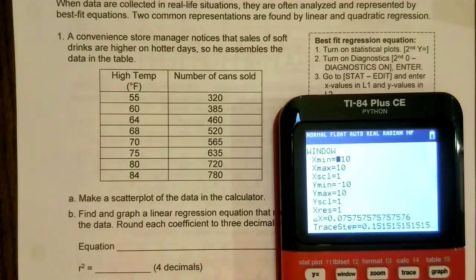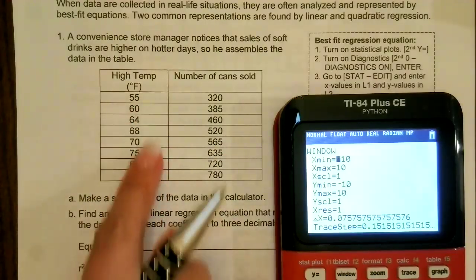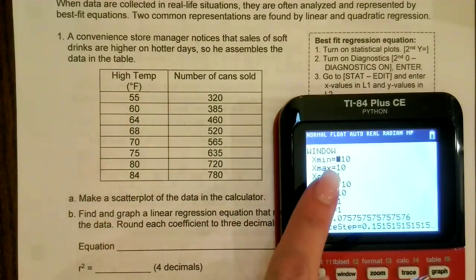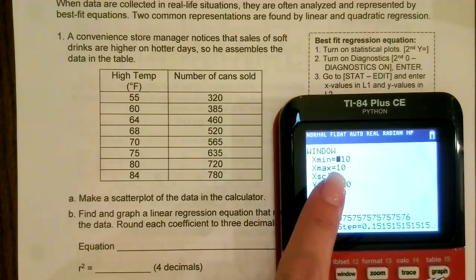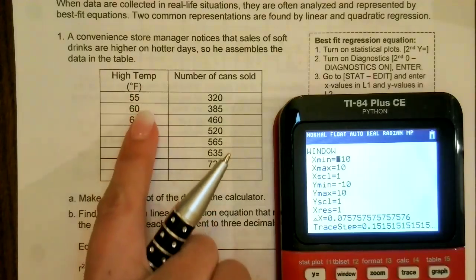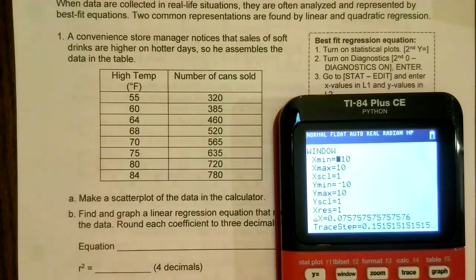So to see our scatter plot here, I am going to make sure that the window is open to see these values. So for our x min, we have -10, and our x max, we have +10. That's not going to show any of these values. I need to open that up. So I'm going to go ahead and change that to 0, and I'm going to go somewhere above this 84 so I can see all of these values. So I'll go to like 90.